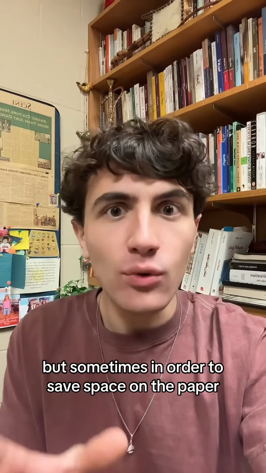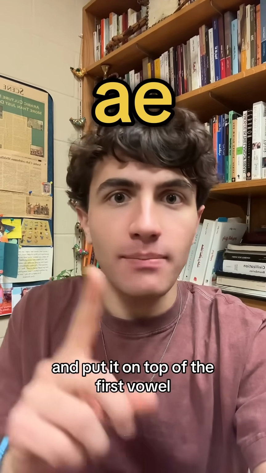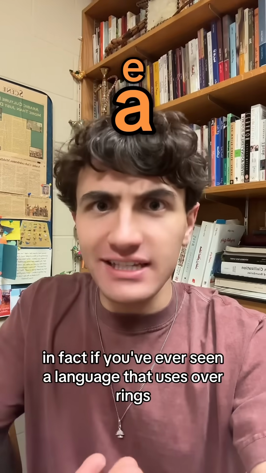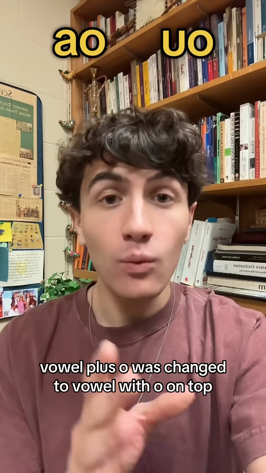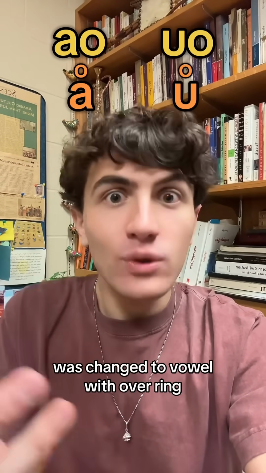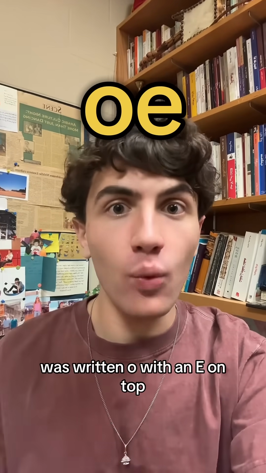But sometimes, in order to save space on the paper, medieval scribes would take the second vowel and put it on top of the first vowel. In fact, if you've ever seen a language that uses over-rings, that's how those developed. Vowel plus O was changed to vowel with O on top, was changed to vowel with over-ring. So the German OE, for example, was written O with an E on top.